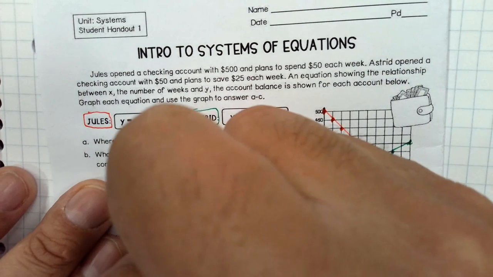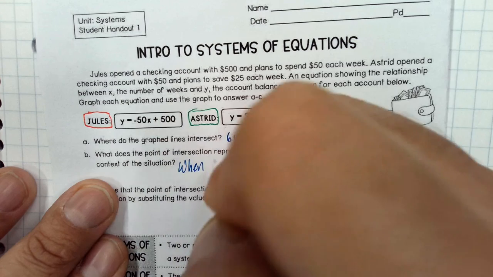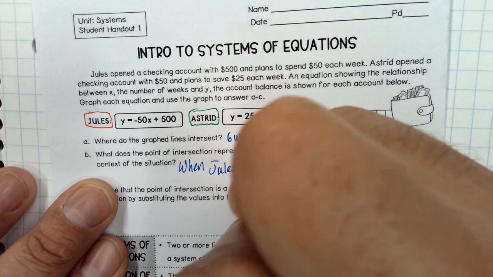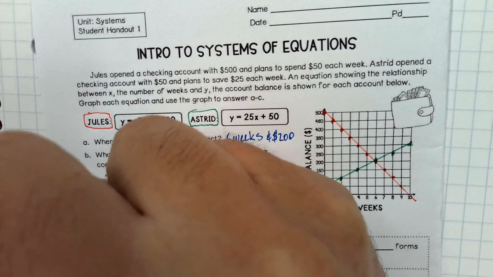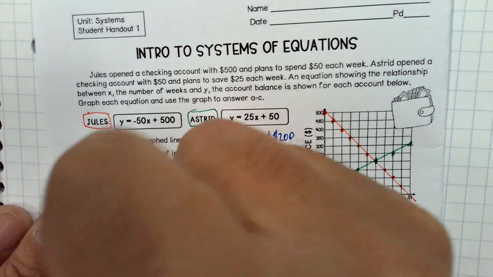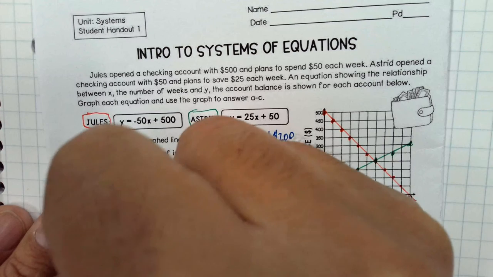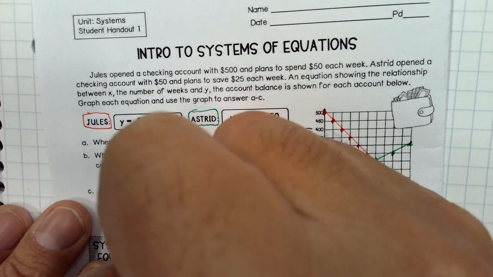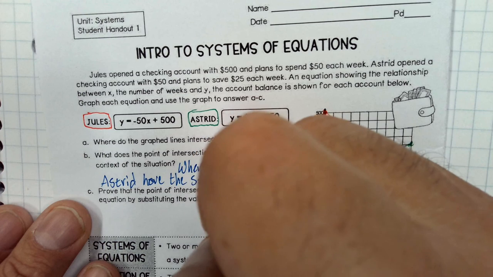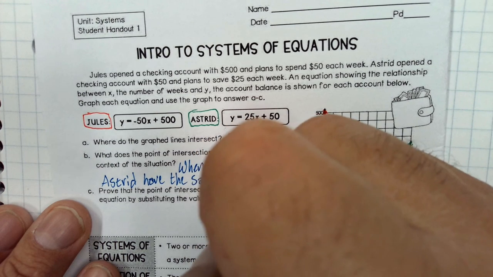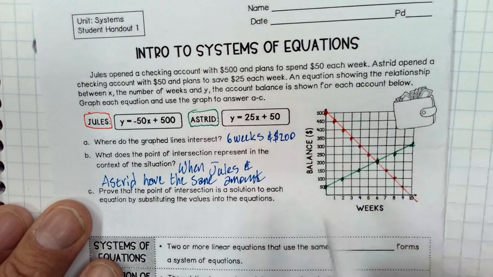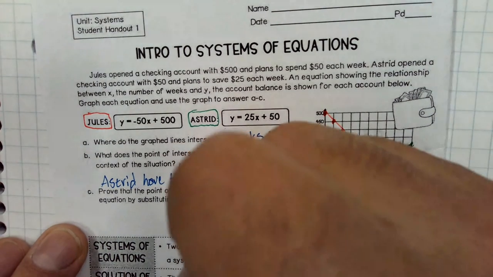So let's say when Jules and Astrid have the same amount. That looks like same amount.